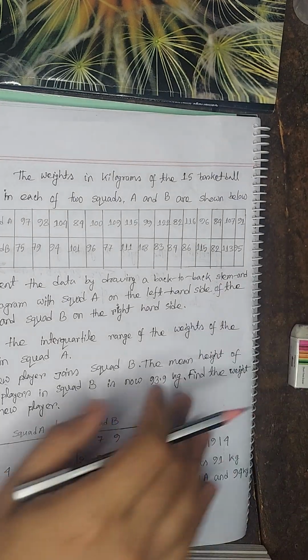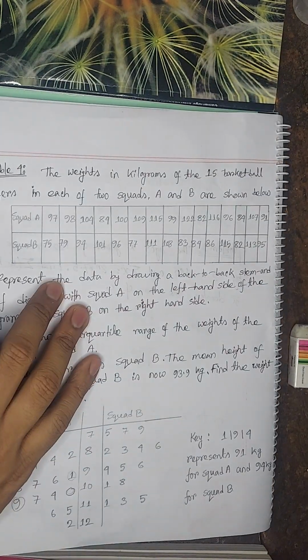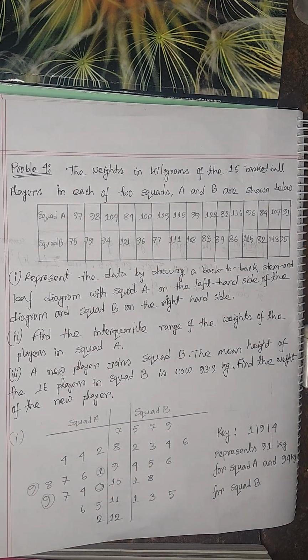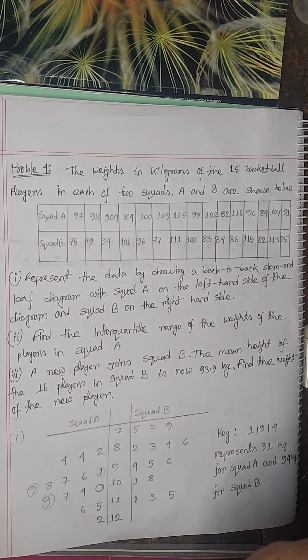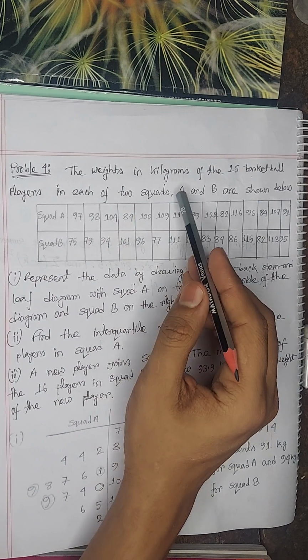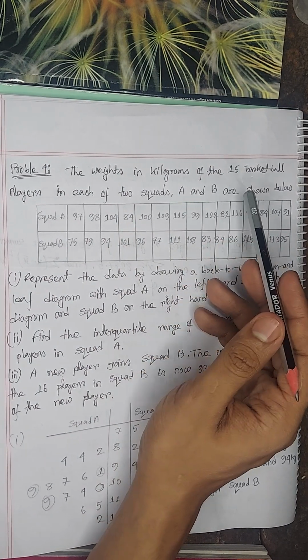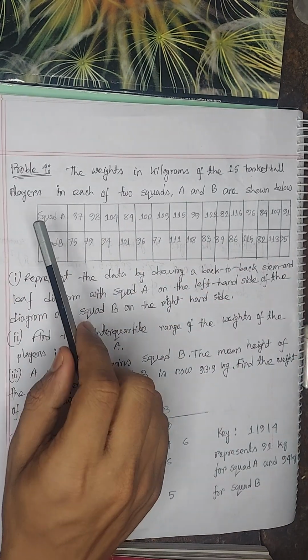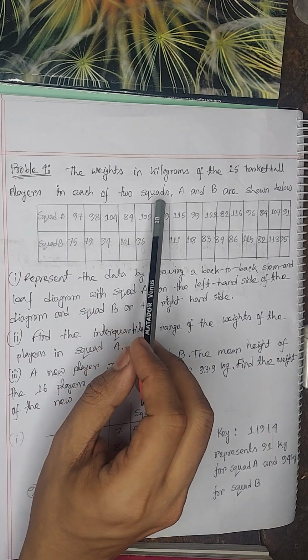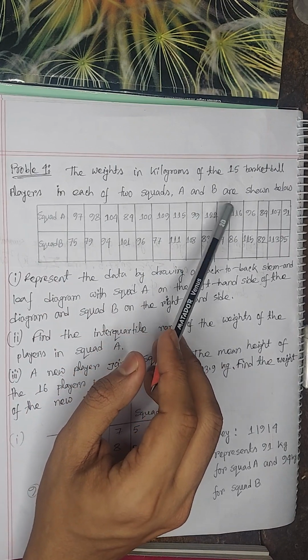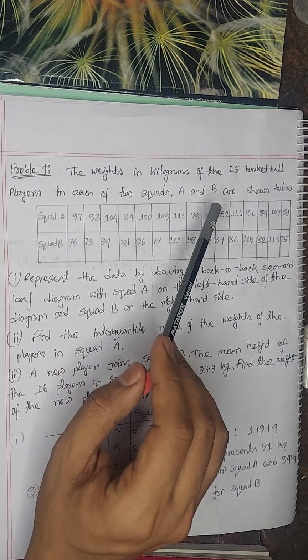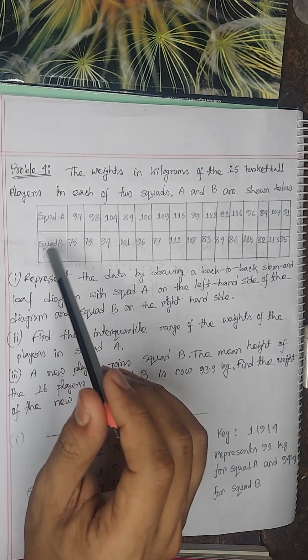Now the last problem. Here we are given the weights in kilograms of 15 basketball players in each of two squads, A and B, shown below.